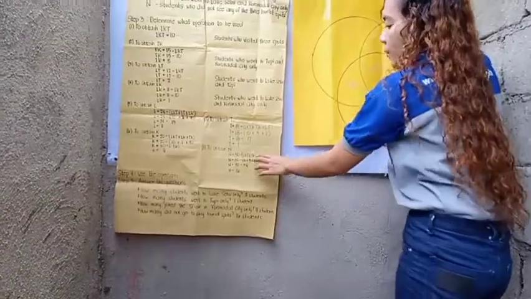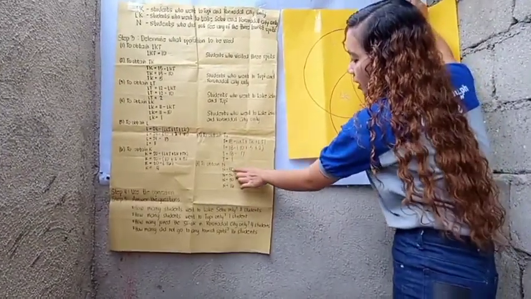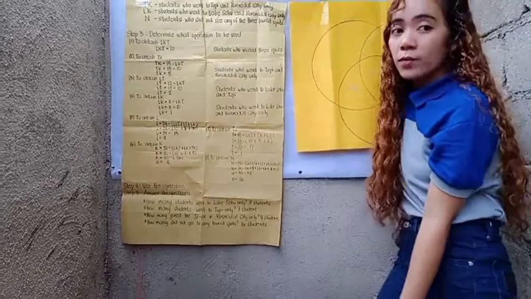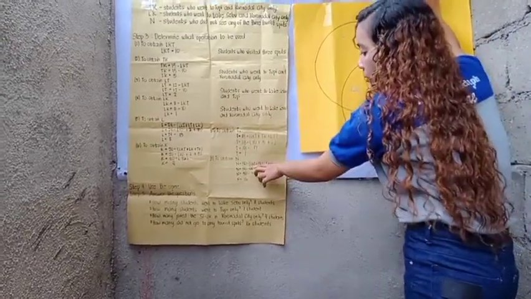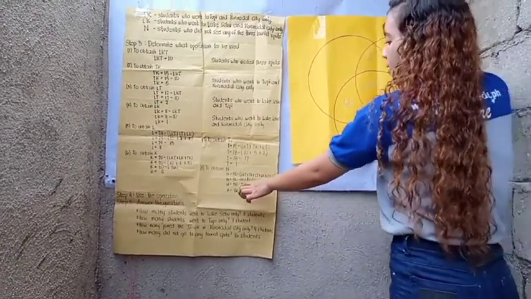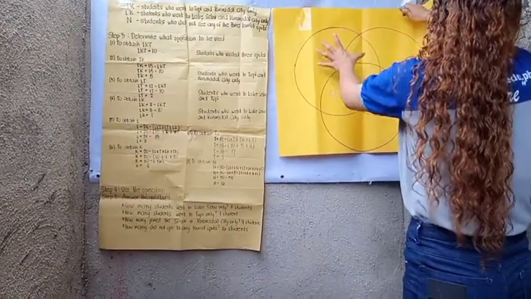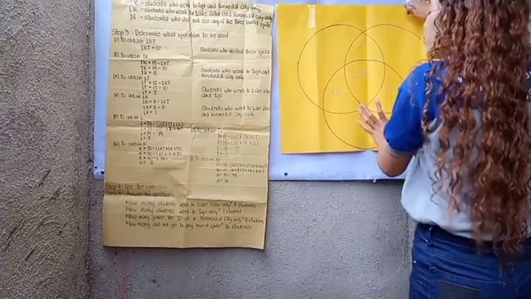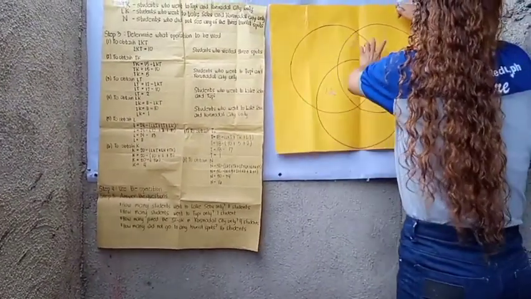So here we have the operation. 50, there are 50 students, diba kanina? And then what you're going to do is subtract from the 50 students the values of the union of Lake Cebu, Tupay, and Coronadal.